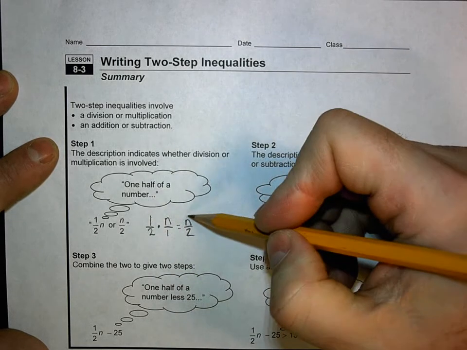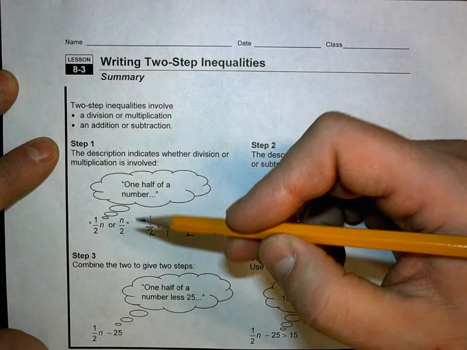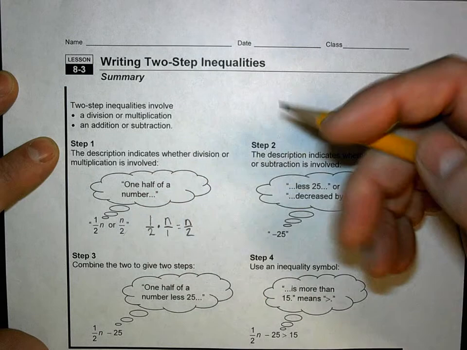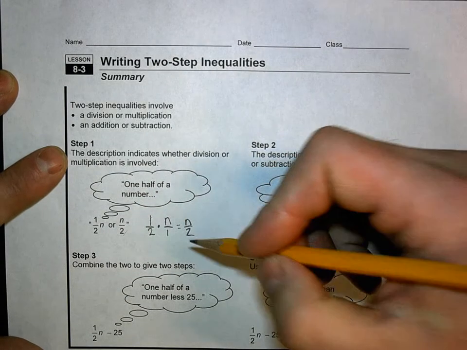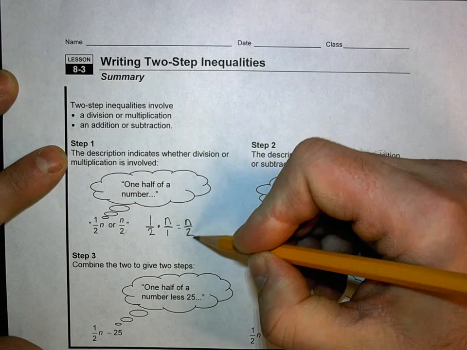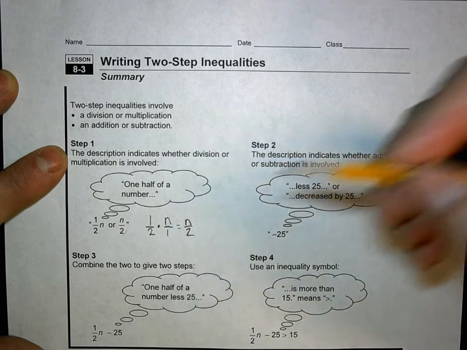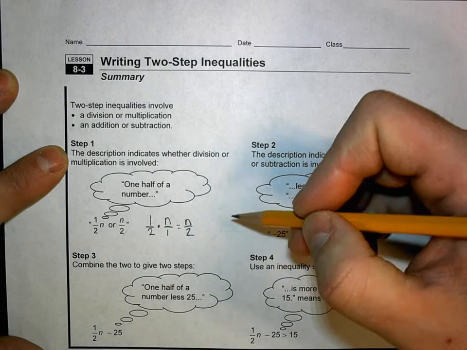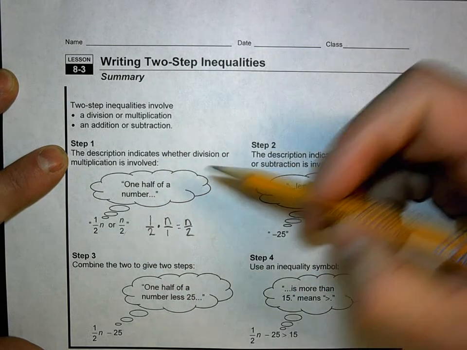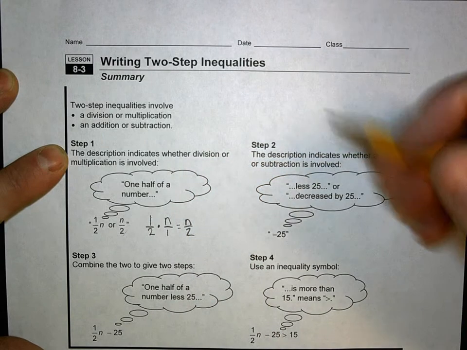So if you ever see it written as over 2, leave it alone. It's actually pretty easy to break out, and we'll get to that. Don't become nervous about it. Or if you really have to, you can break it out to 1/2 times n or whatever it happens to be.